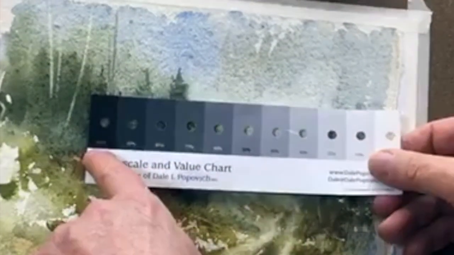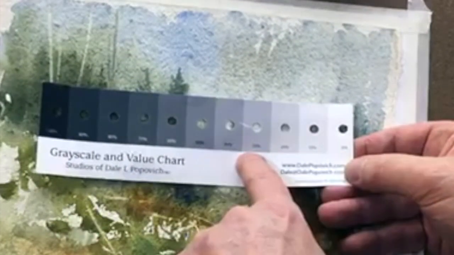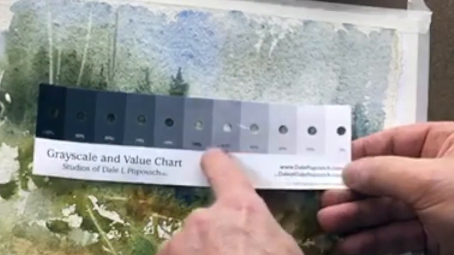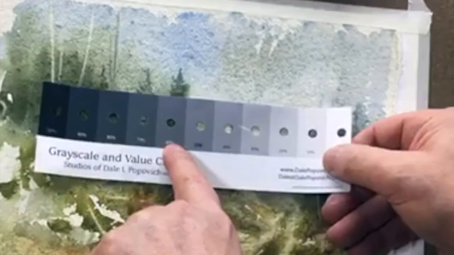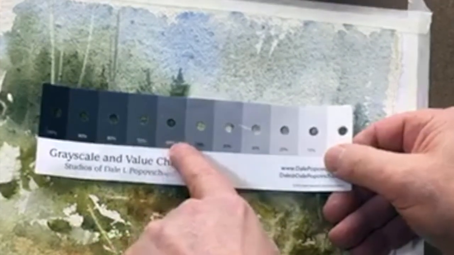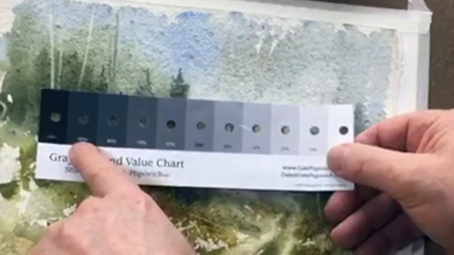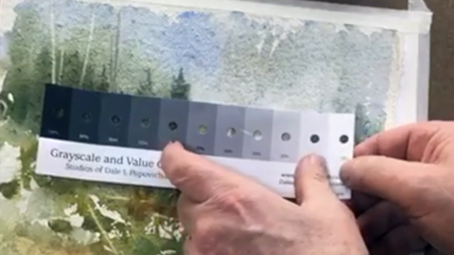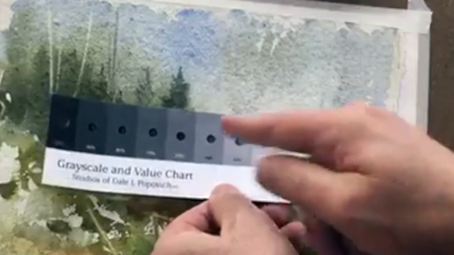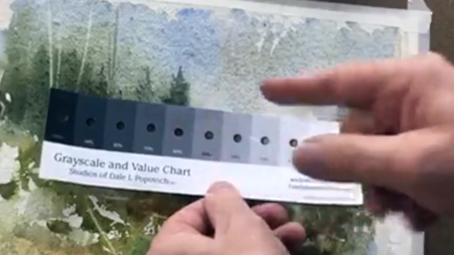So I have 100% is black and 0% is white. And we have 3 values of lights, 3 values of midtones, and 3 values of darks. Now, anything from midtone back to light is part of the light area. Anything that is from 70% to 80, 90% is part of the shadow. So this right here is all shadow. This right here is all light. And nothing can be as light in the shadow area as it is in the light. So you have to make sure that you have your patterns of value holding together.